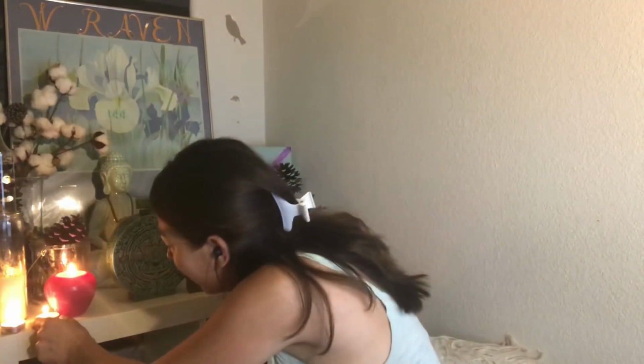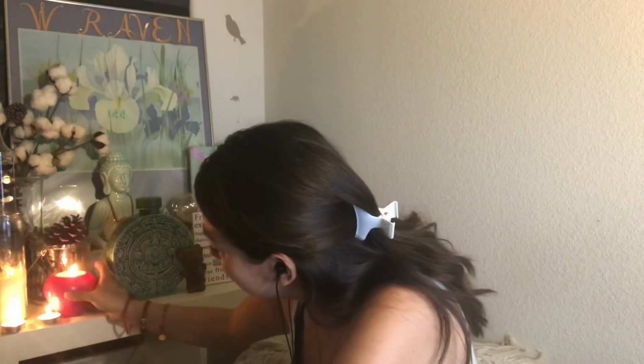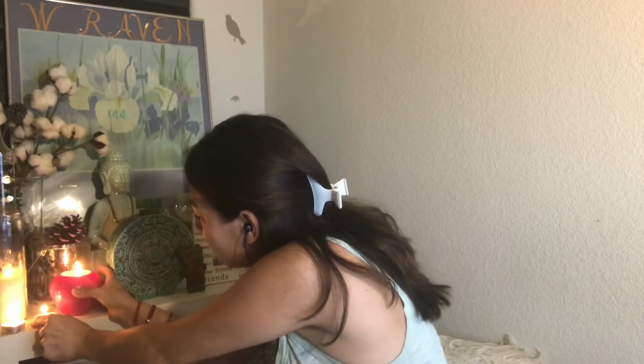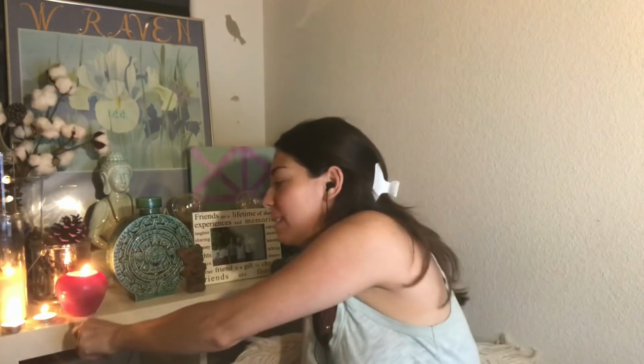Oh wow. Hold on, you guys. I just realized that this candle is melting because it's too close to that one. There. I'm glad I looked. Otherwise, I would have a bunch of melted pink wax right there. Let's see.